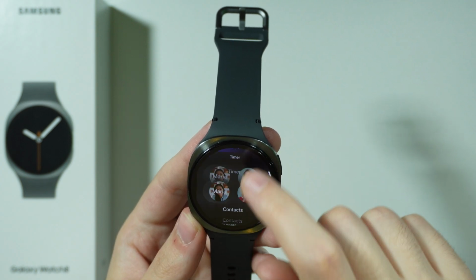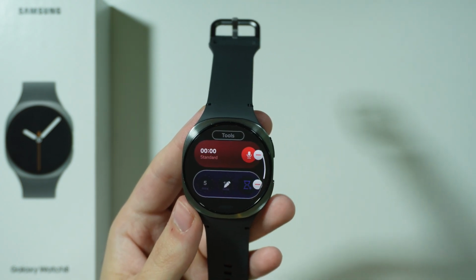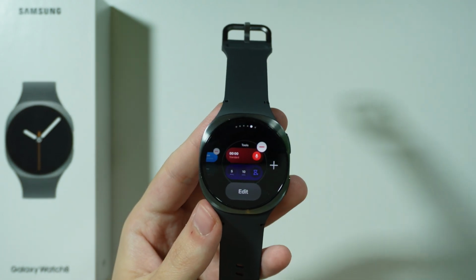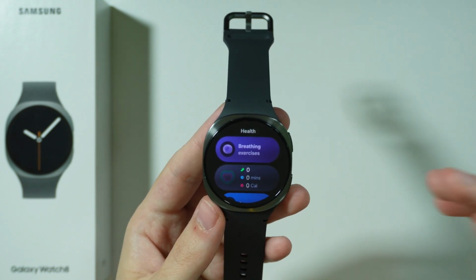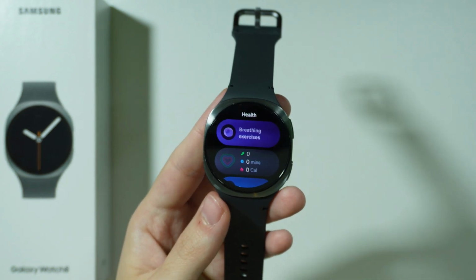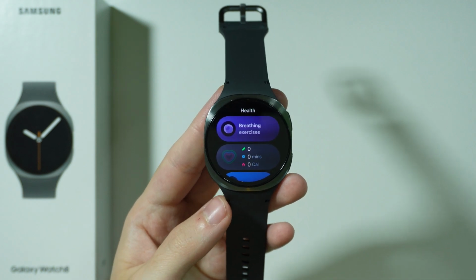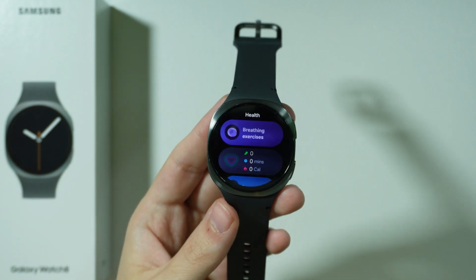So over here you can create your own page with, for example, apps or health features and so on and so forth. You can also edit these pages on your smartphone if your Galaxy Watch 8 is connected to your smartphone by the Galaxy Wearable app. Then over there you should also be able to find an option that allows you to edit these pages.